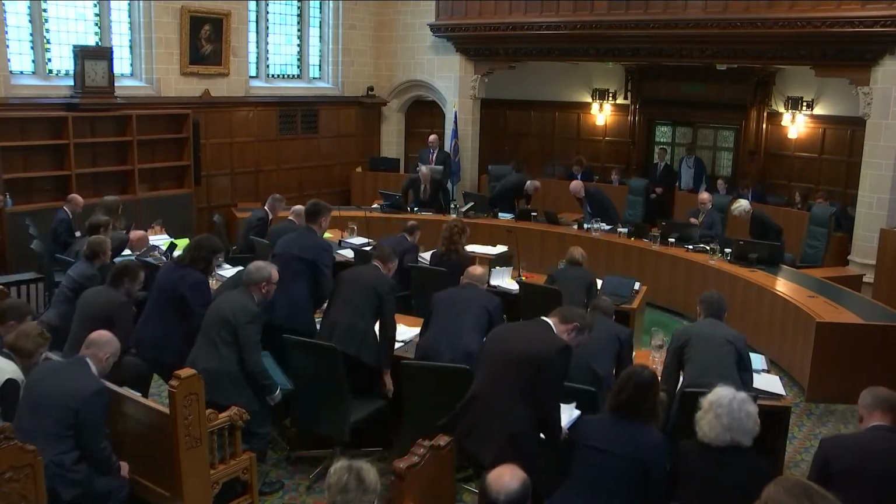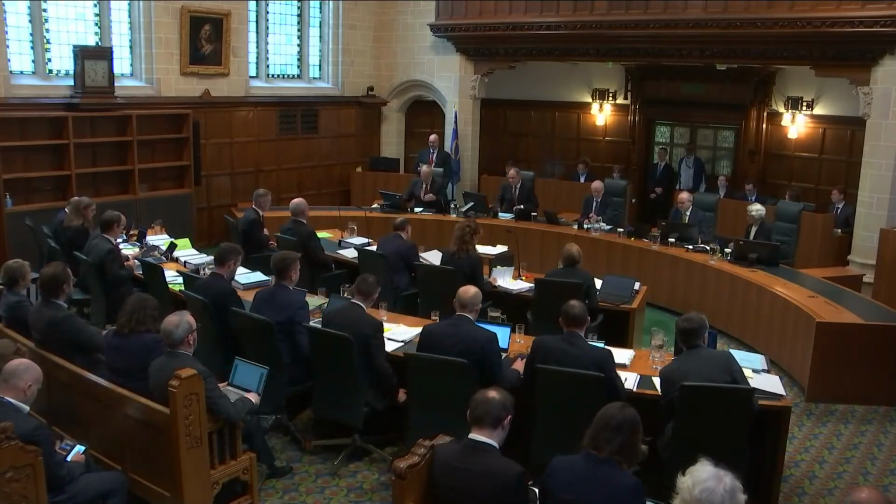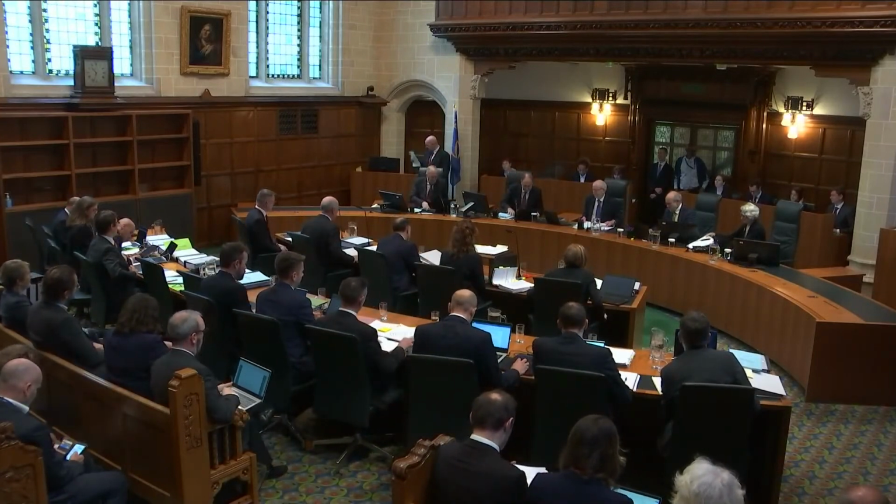Bringing the reference by the Lord Advocate of legal issues under paragraph 34, Schedule 6 of the Scotland Act 1998. Before we begin, I'm conscious that many people following this hearing may not be familiar with this court or with proceedings of this kind, so it may be helpful if I explain a few points.